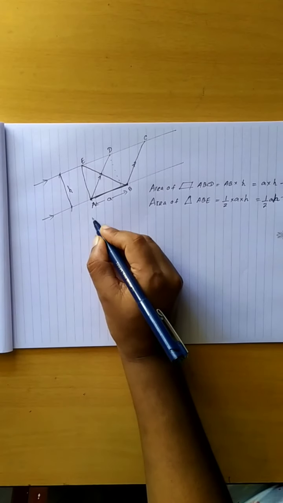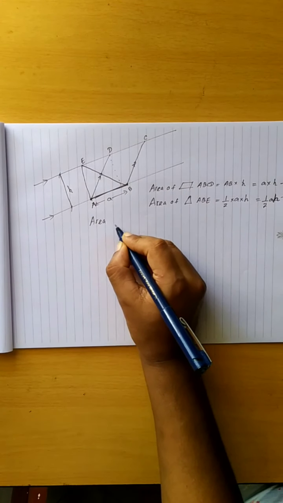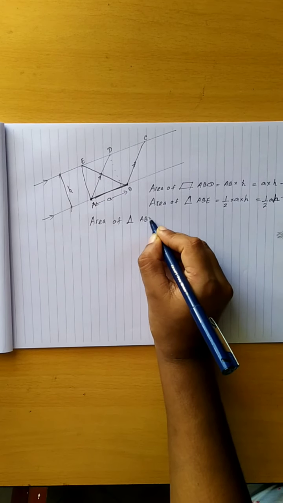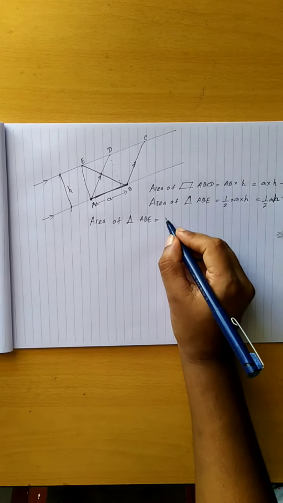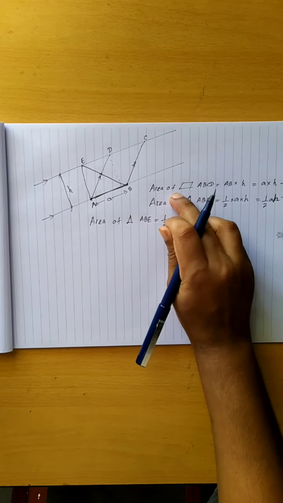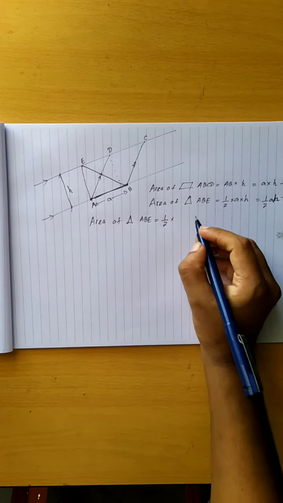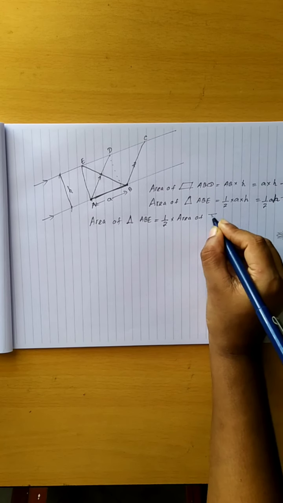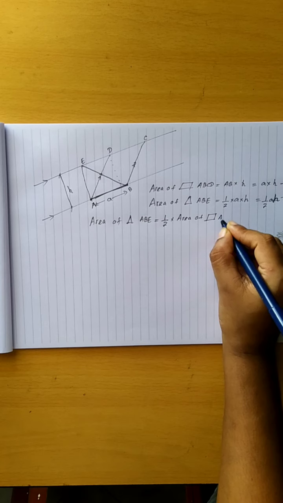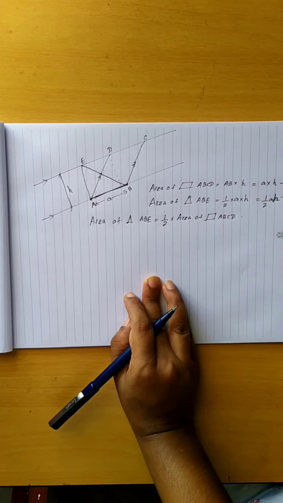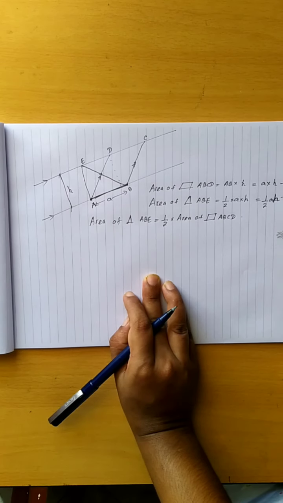So we can see area of triangle ABE equals half into, instead of A h, you can put area of parallelogram ABCD. So this is our second theorem.